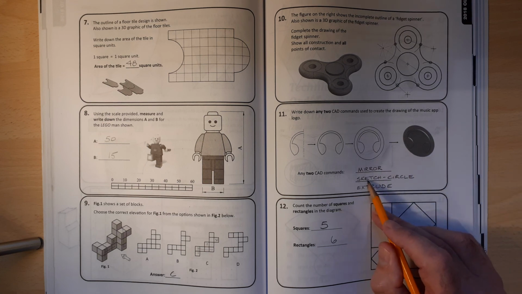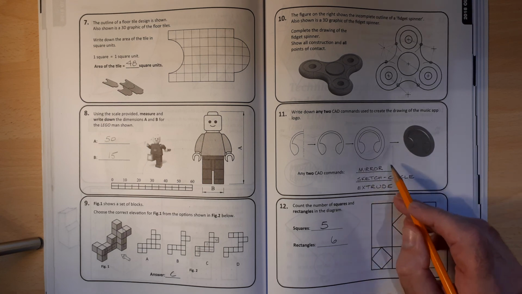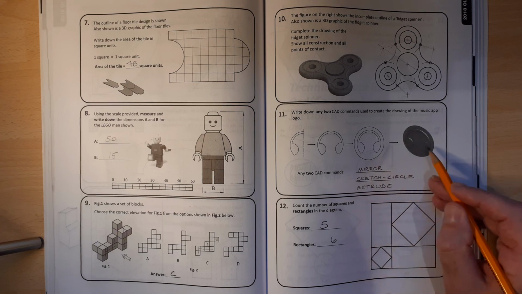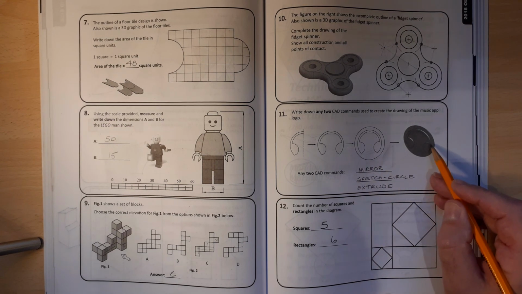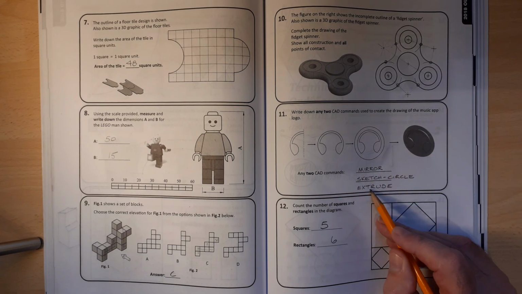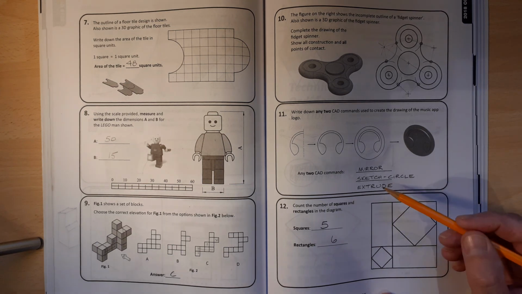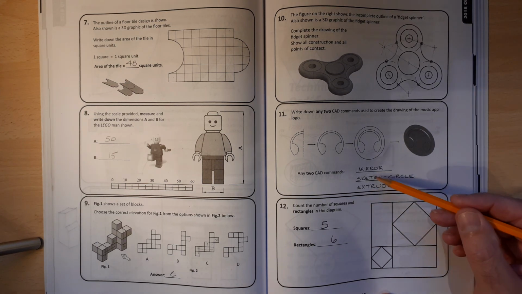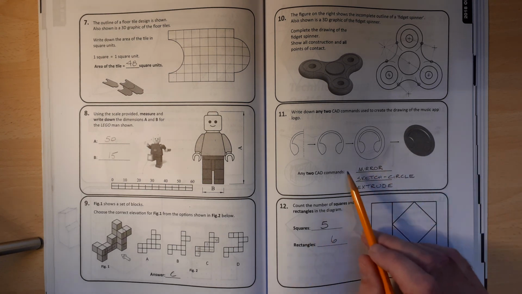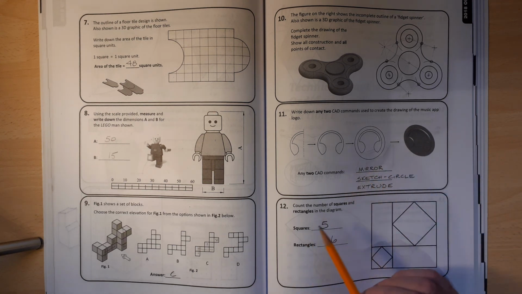So that is sketch a circle. And then here you have a 2D drawing that has changed into a 3D drawing, and that's called extrude. So those are 3 commands. You're only asked for 2, but those are 3 CAD commands. And we're using the CAD commands that you would get from SolidWorks.